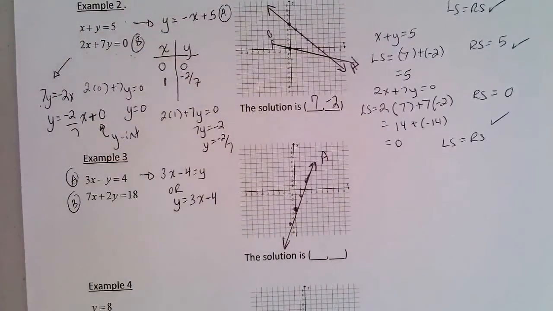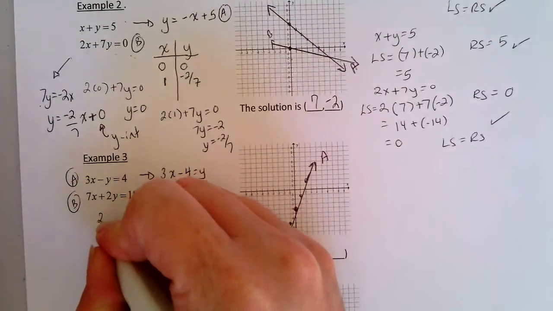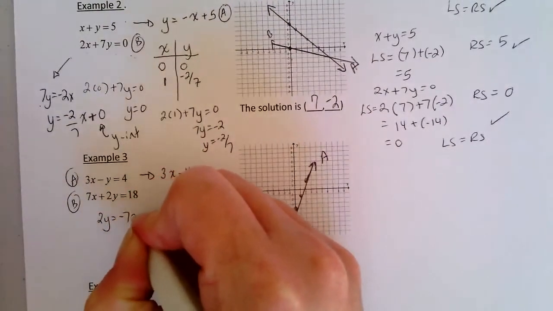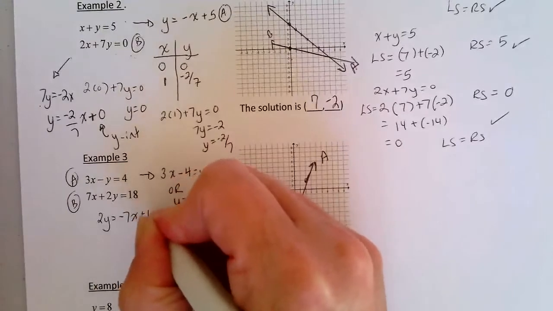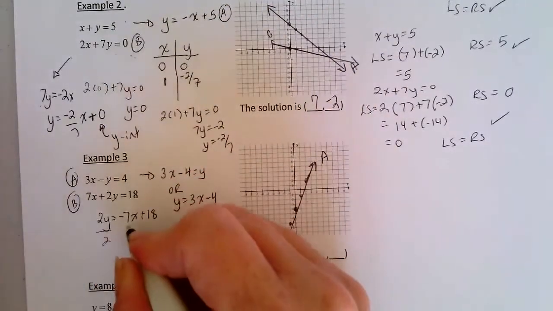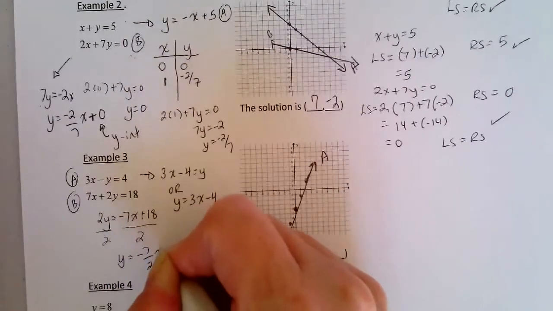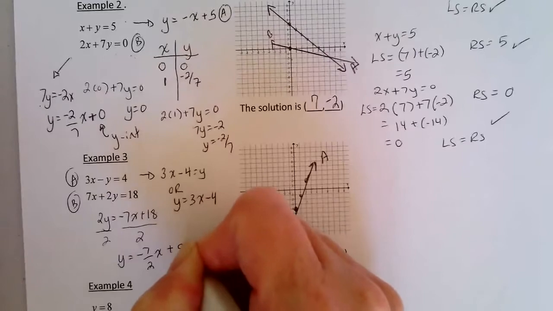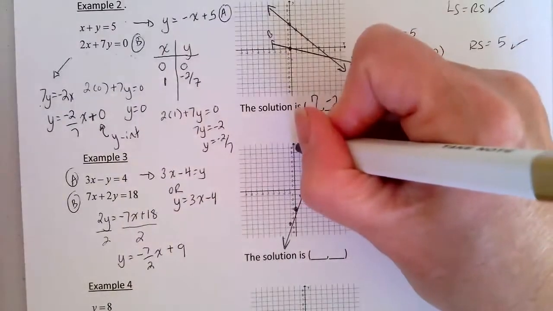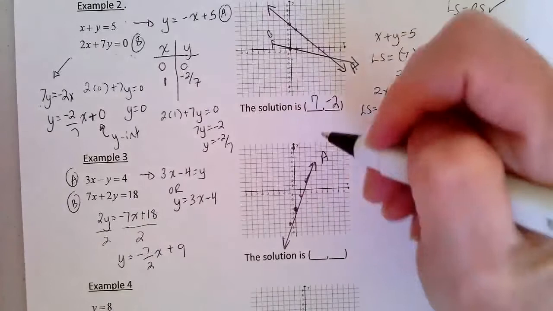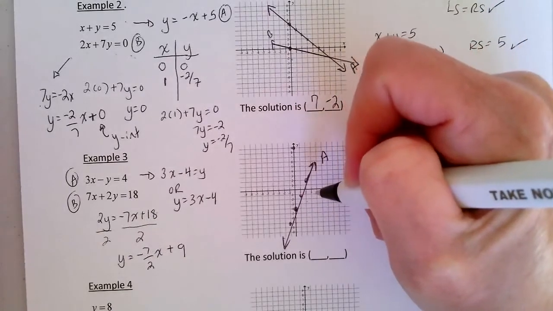Now remember, you need to have at least 2 points, if not 3. Now we could take this equation and put it into y equals mx plus b. So that would be 2y equals negative 7x plus 18. Divide both sides by 2, everything divided by 2. So y equals negative 7 over 2 x, and 18 divided by 2 is 9. So our y-intercept is at 9. And then we're going to count down 7 and go forward 2.